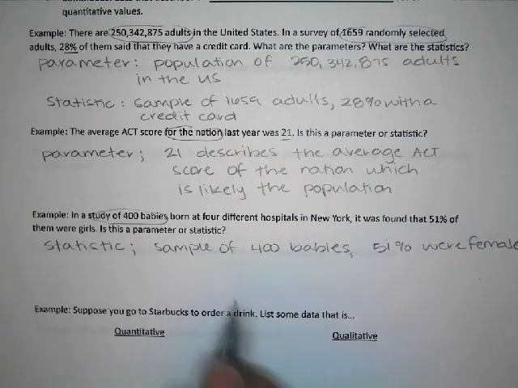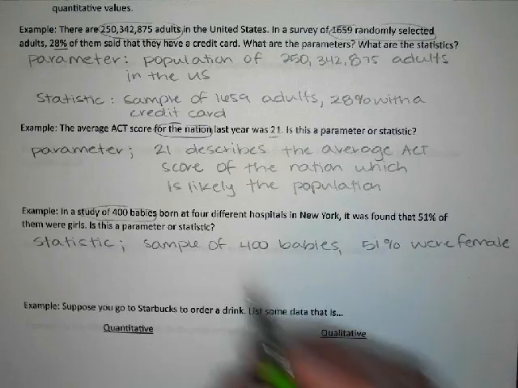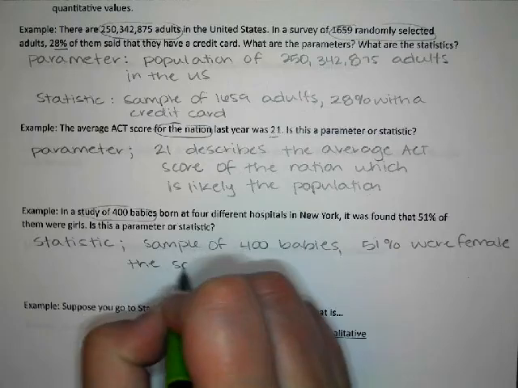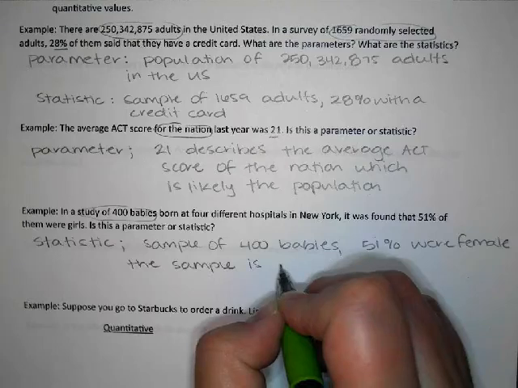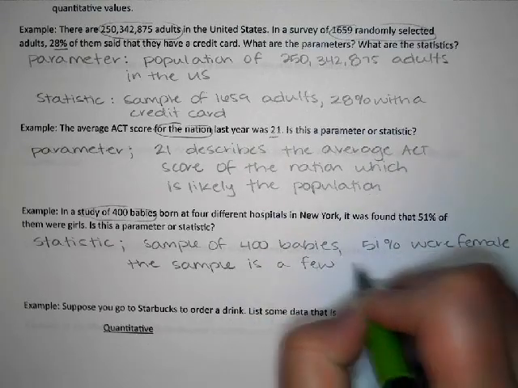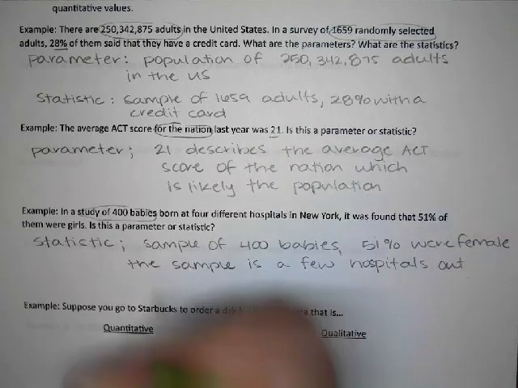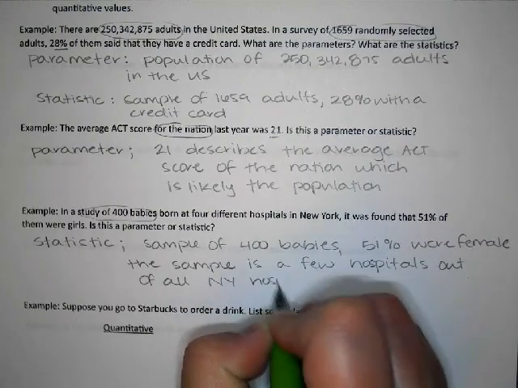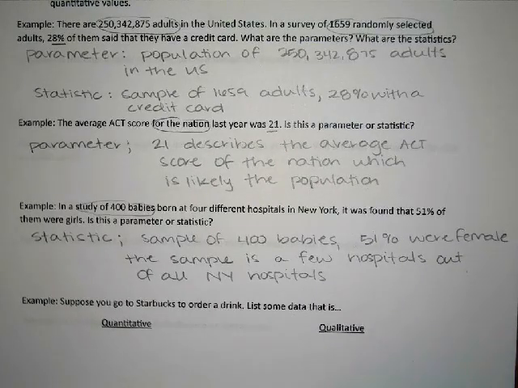So those are the two statistics. From the context, we are likely expecting all New York hospitals to be the population.